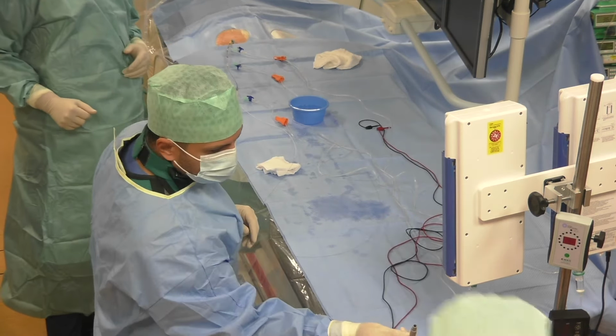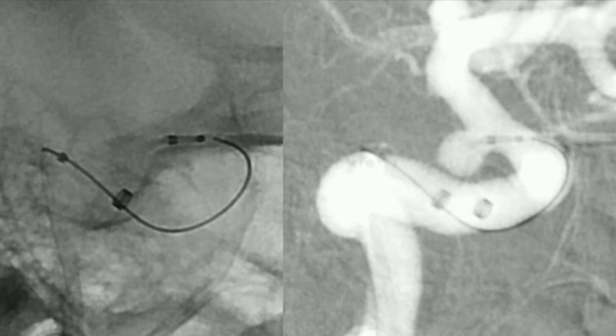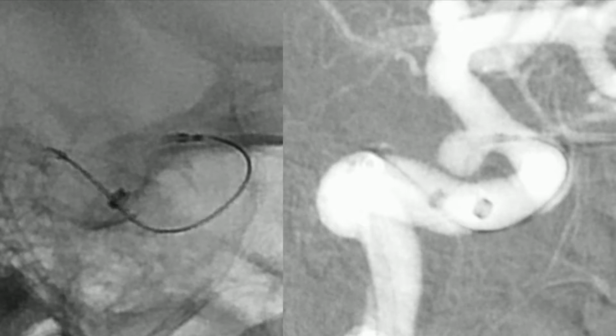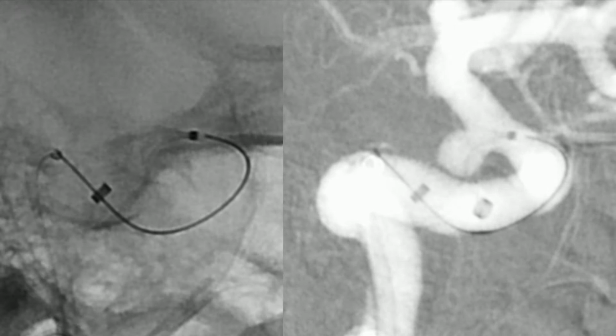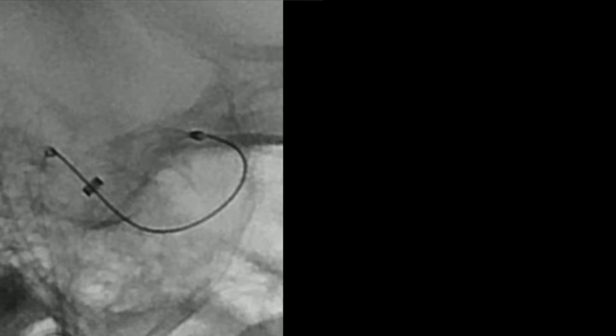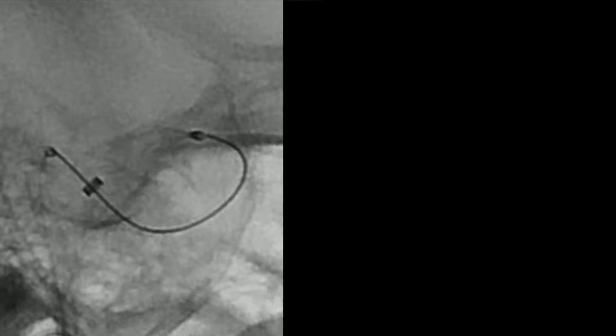And now we are at the neck of the aneurysm. We push the contour device into the aneurysm sac, and at the same time we pull the microcatheter back. But as you can see, the contour device does not open well. That's why we will resheath the contour device and try to implant it a little bit deeper in the aneurysm sac.